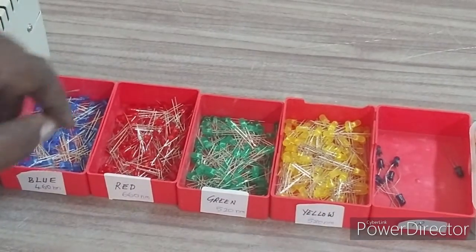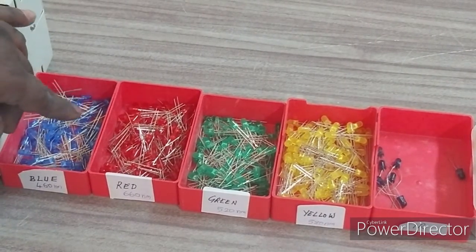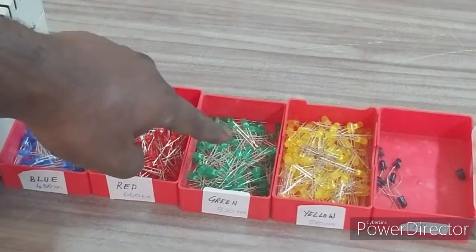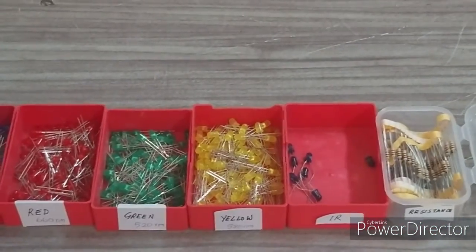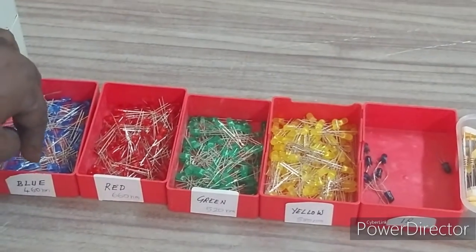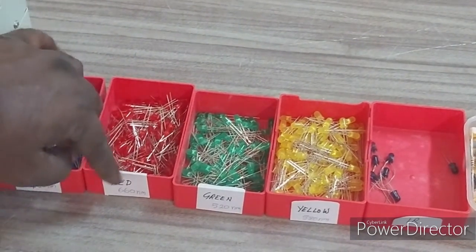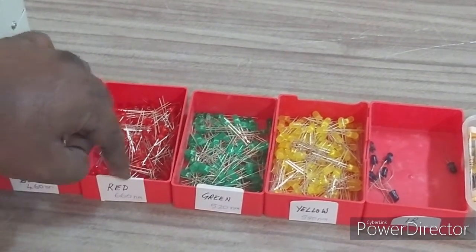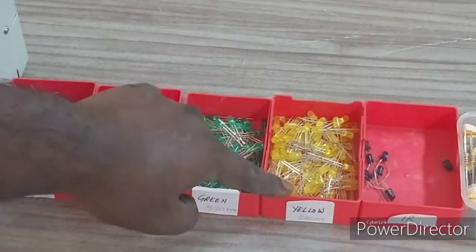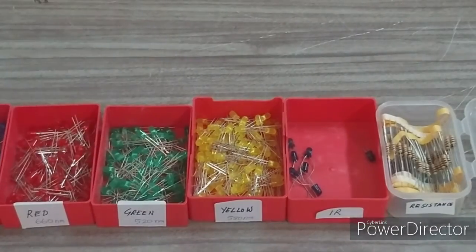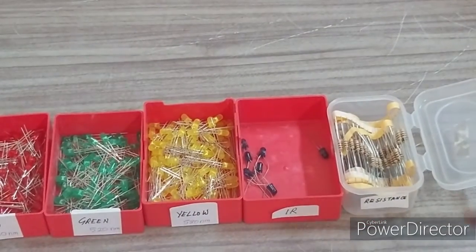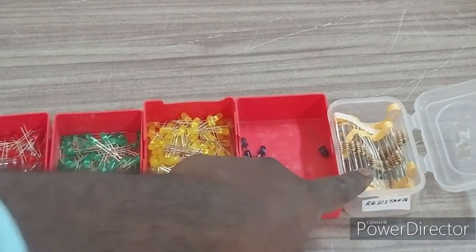So these are the different LEDs that we have: blue, red, green, yellow and IR. The wavelengths are given here. For blue it is 460 nanometers, red is 660 nanometers, green 520 nanometers, yellow 580 nanometers, and for IR it is unknown, we have to find it. And here is the resistor.